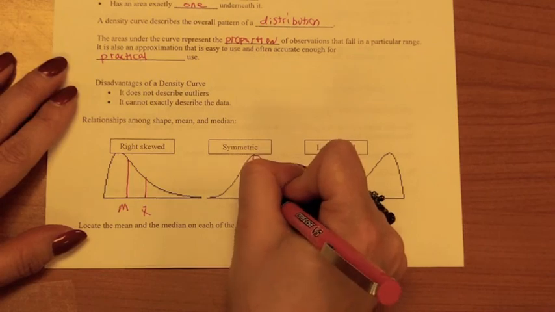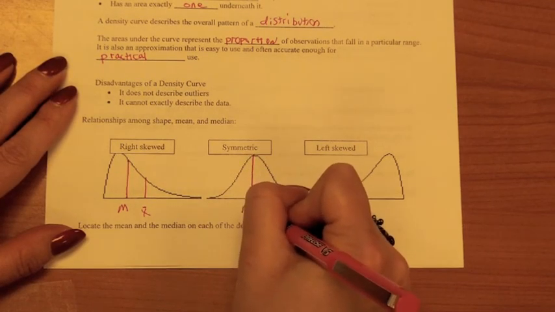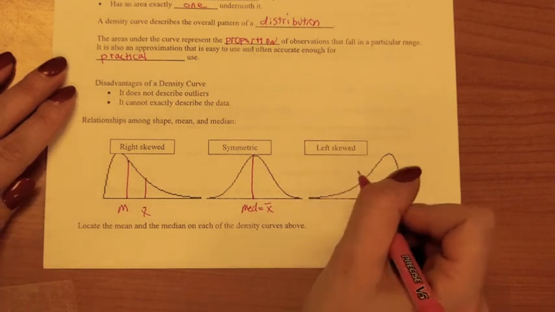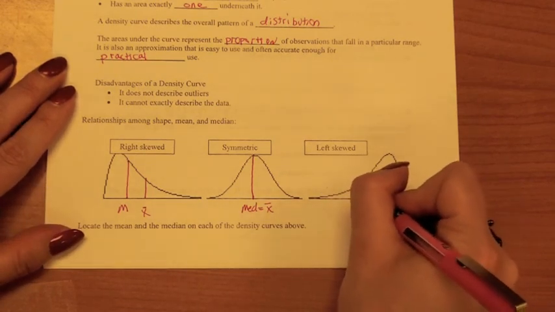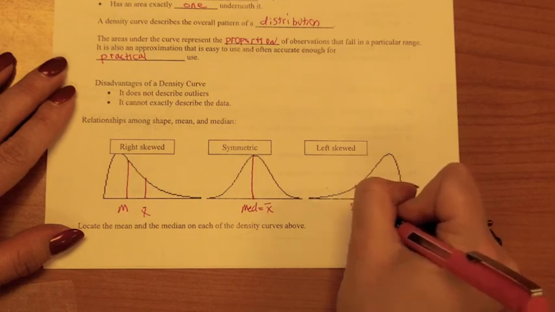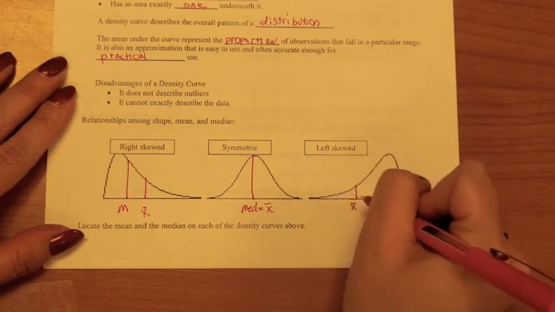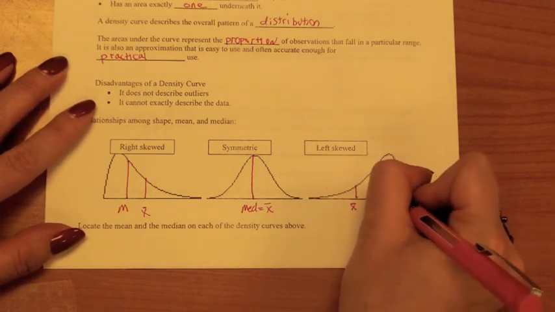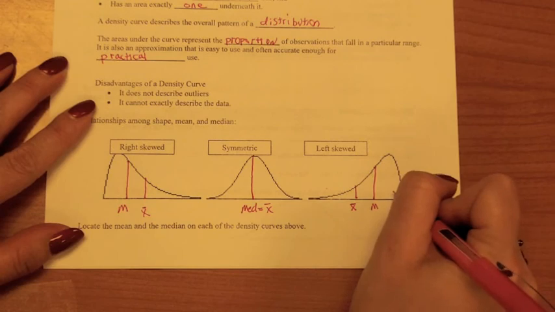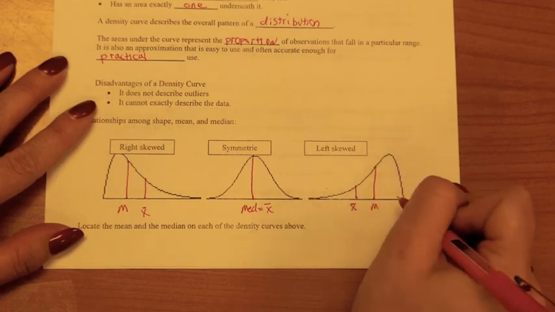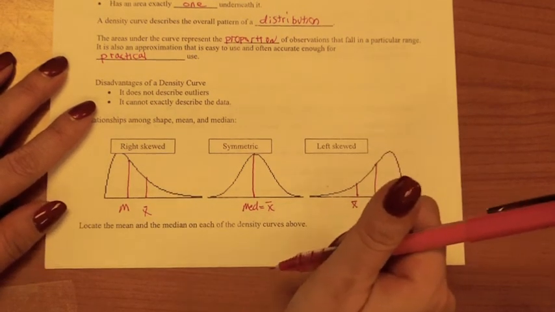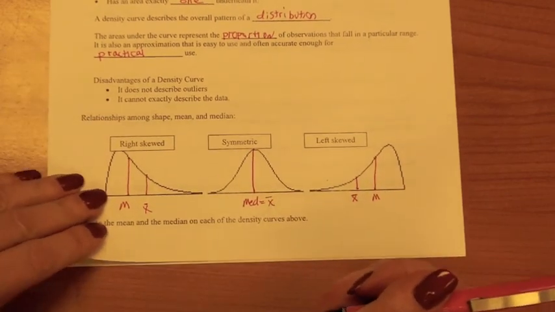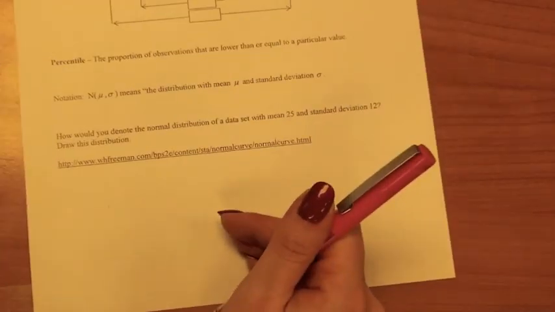In a symmetric distribution, we expect the median to be equal to the mean. And in a left-skewed distribution, we would expect the mean to go towards the left. It's drawn toward the outliers, it's non-resistant, but the median is still going to break the curve into half the area being on the left and half on the right. Okay? So you need to know those relationships. That's not going away anytime soon. All right, let's look at the next page.